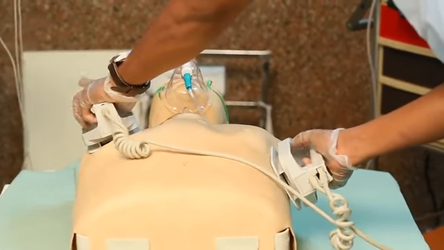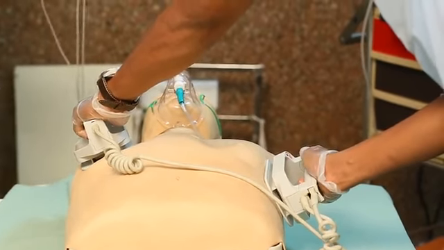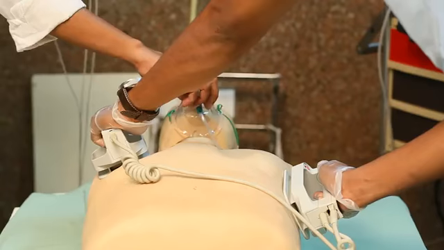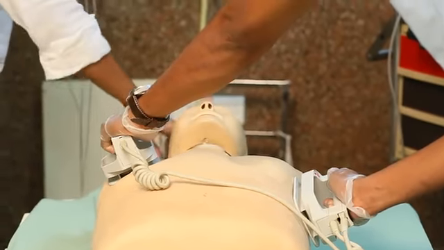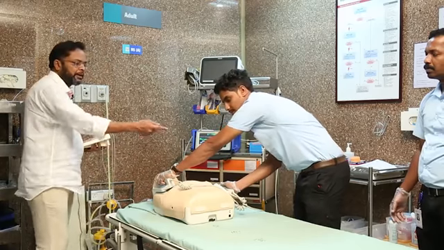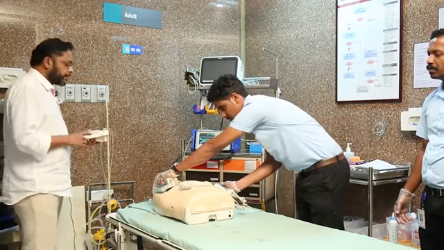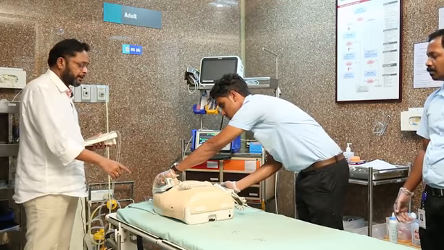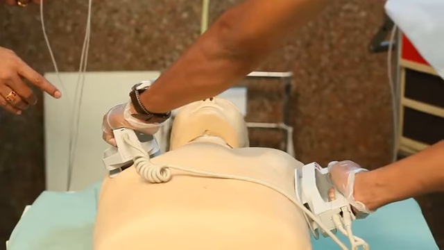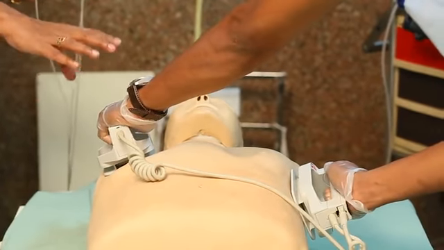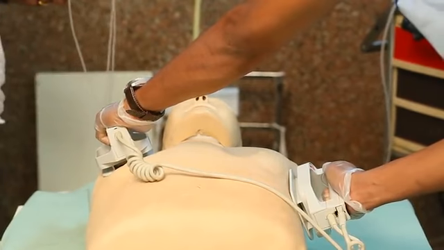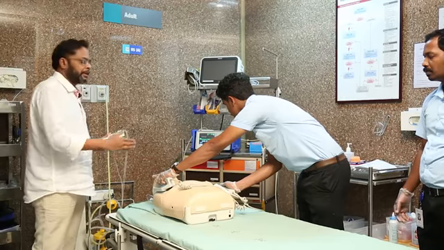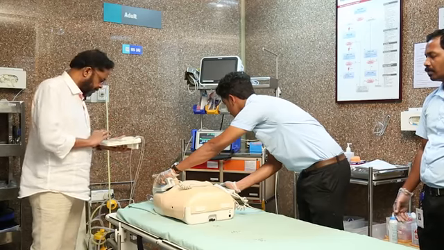Following the same sequence: I clear means the person who defibrillates should be clear, U clear means the oxygen should be cleared, and someone at the head end should also be clear. All clear means everyone should be clear. Then simultaneously press both buttons together, and after pressing, keep them pressed for some time to make sure the shock is delivered. It is not like defibrillation; you have to wait till the shock is delivered.